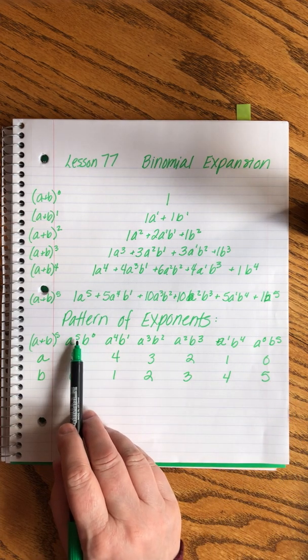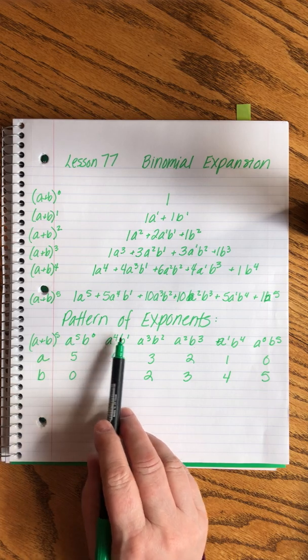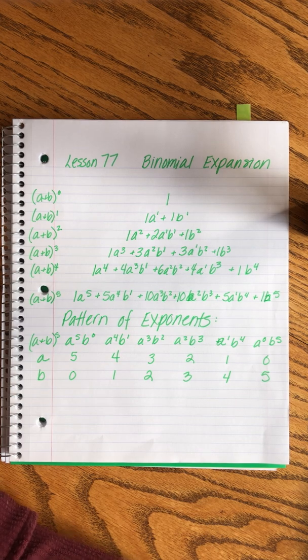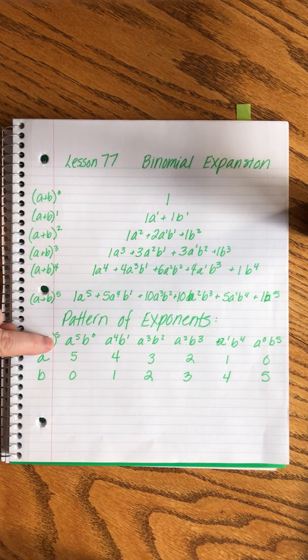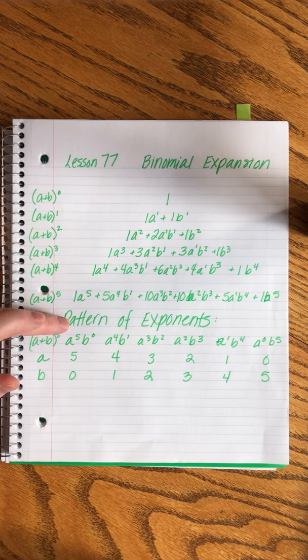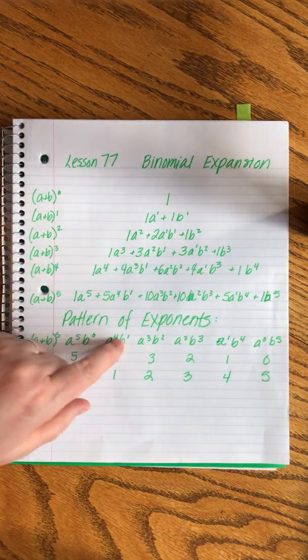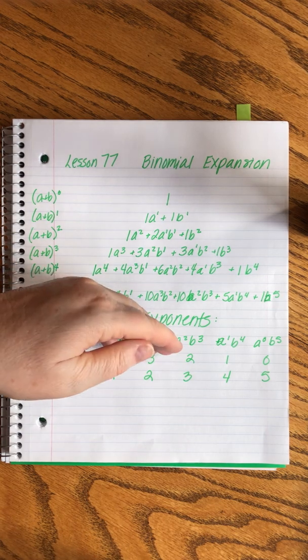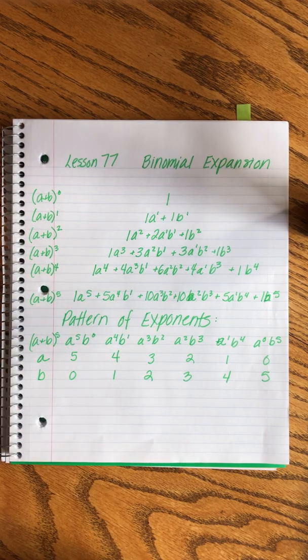Notice that this is to the 5th power, but there are 1, 2, 3, 4, 5, 6 terms. So the number of terms is always going to be 1 greater than the exponent. So this gives us a really easy way. If we want to find the exponents on any particular term of any particular power, we can easily reproduce this kind of a chart. After a few minutes, you'll be able to do this. You'll be able to skip in and just figure out which one it is fairly easily.